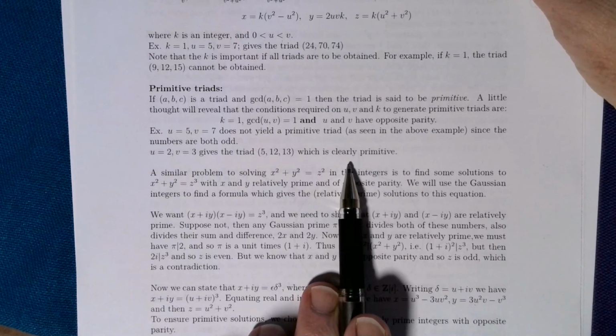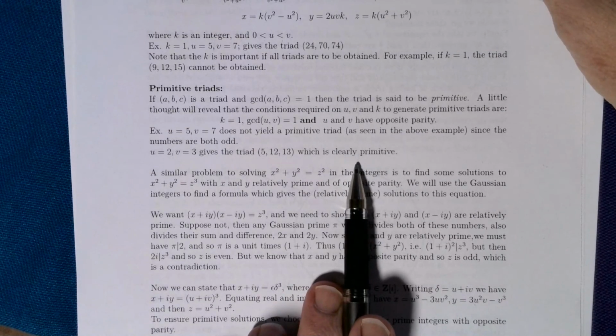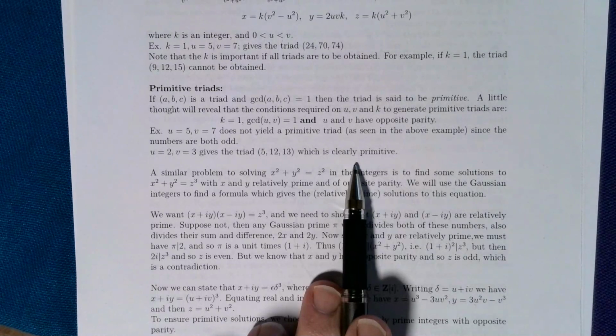In the next recording, we'll have a look at how we can generalise some of the ideas here to solve certain other Diophantine equations, again making use of Gaussian integers.